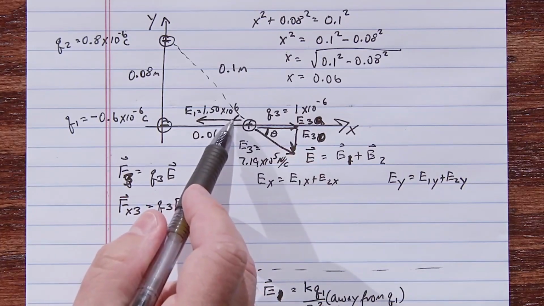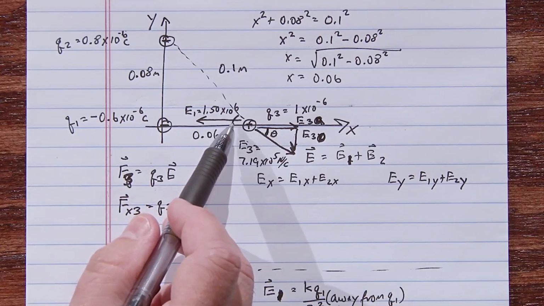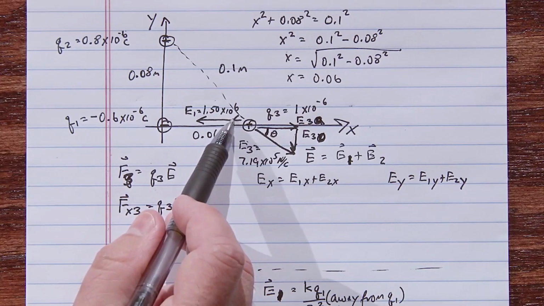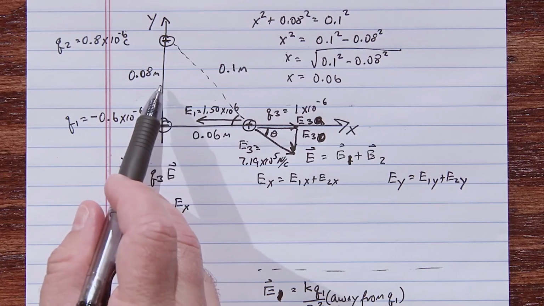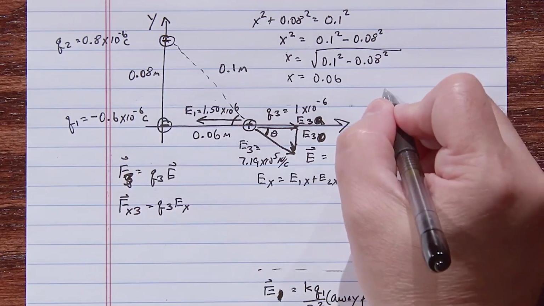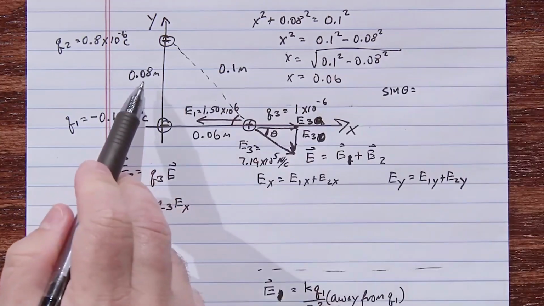And we can figure out this angle using our trigonometric functions. The sine of theta is going to be the opposite side divided by the hypotenuse.